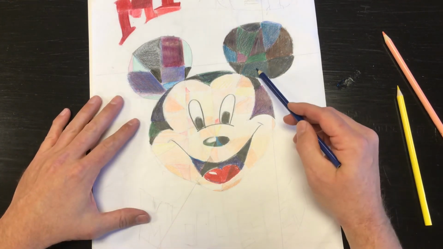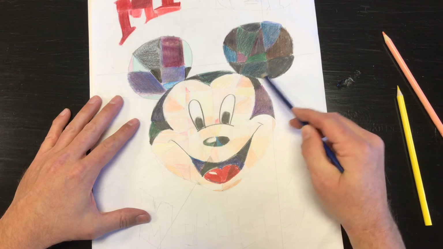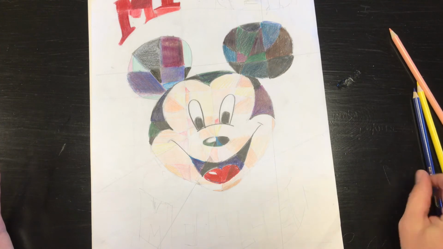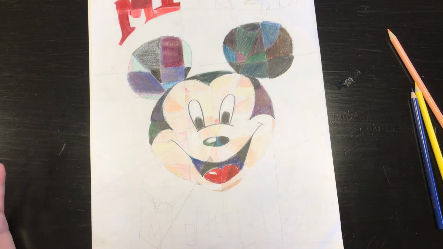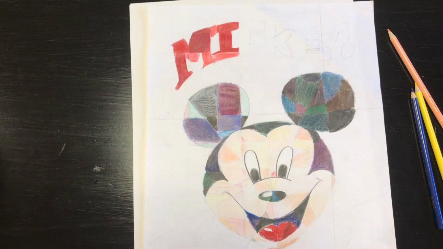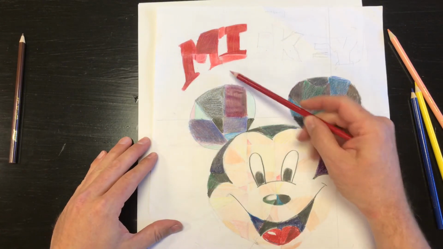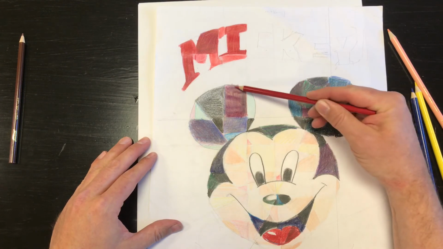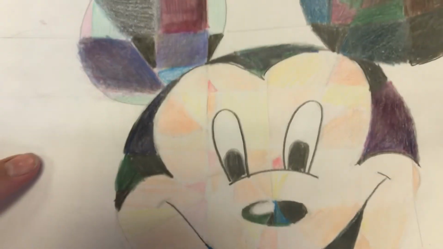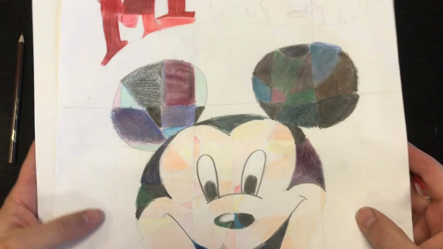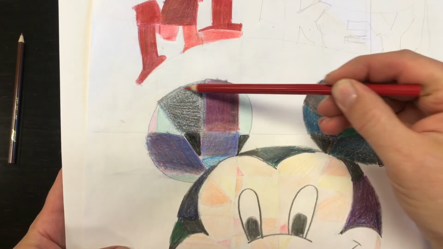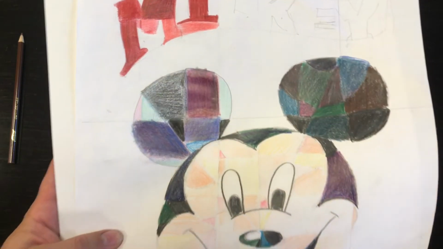Really build up the colors of the colored pencil. We don't want this to look like a kindergarten coloring book picture, so really go over it. A good example here is, do you see how smooth this looks? I'm finished with this section. I don't have any little white specks. Ooh, I don't have any white specks in this area. Do you see how this has lots of white specks? We don't want that on our finished project.